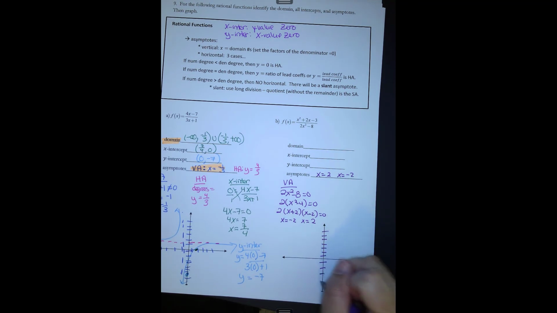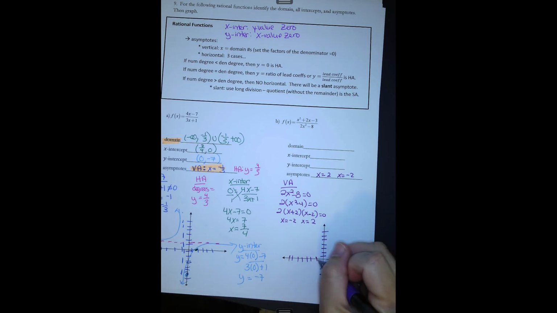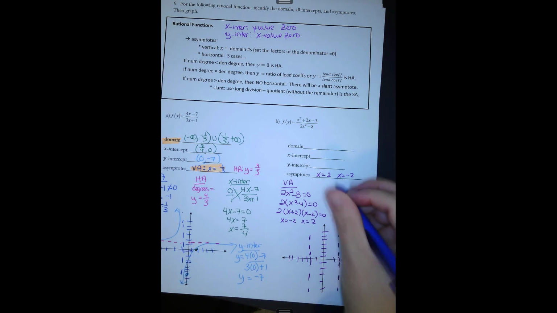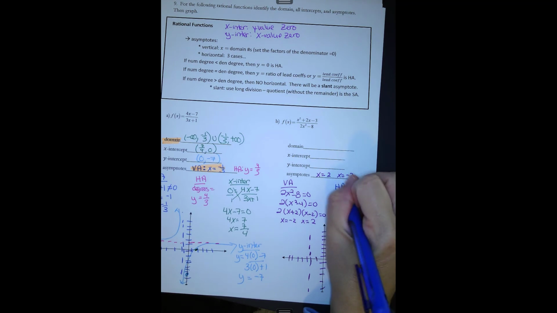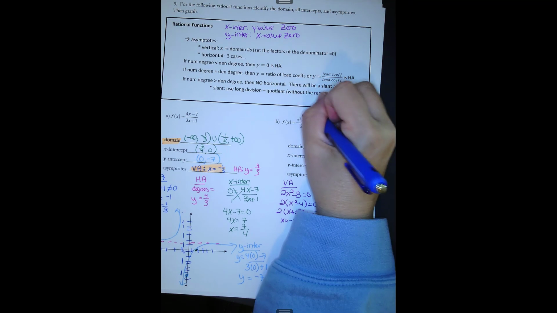So in this case, we now have two vertical asymptotes. So negative 2 and positive 2. So if we looked at our horizontal, once again we're going to look at our degrees. This one has a degree of 2.